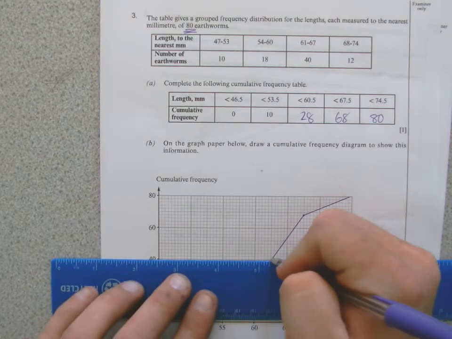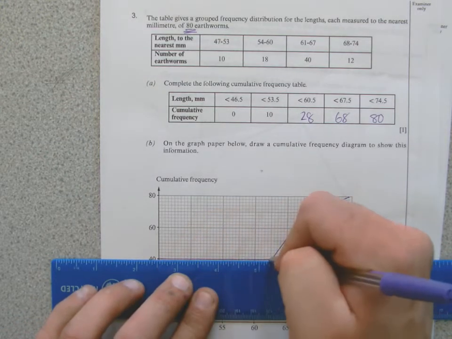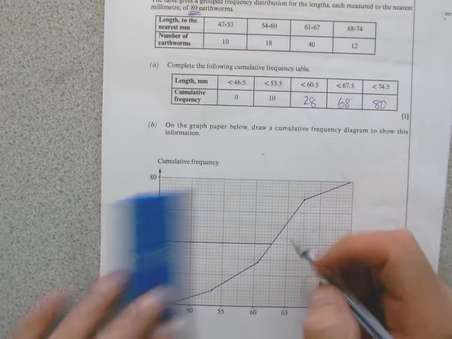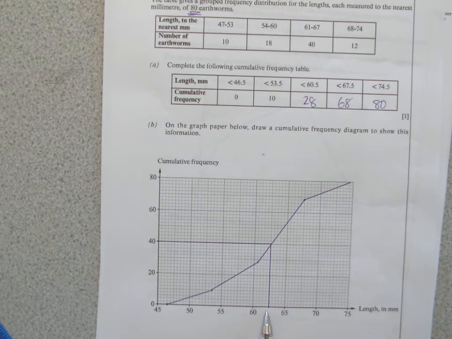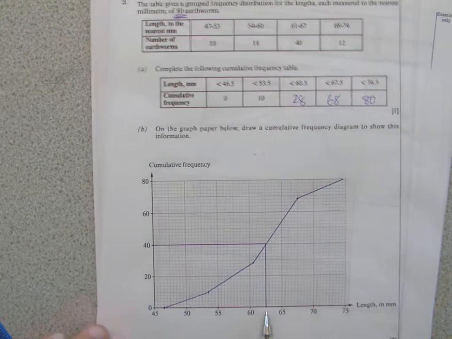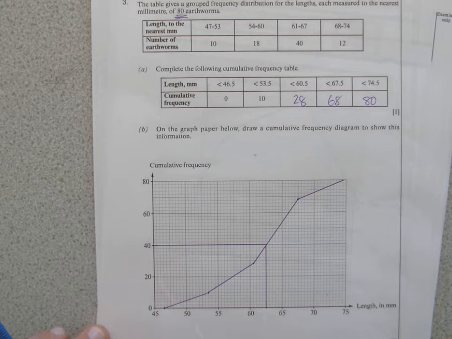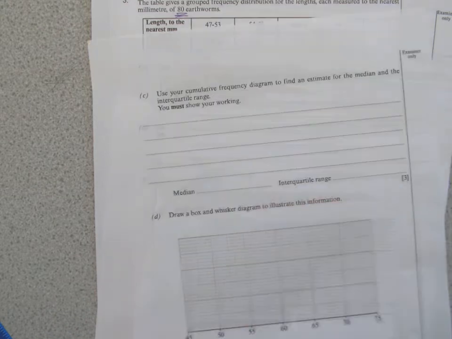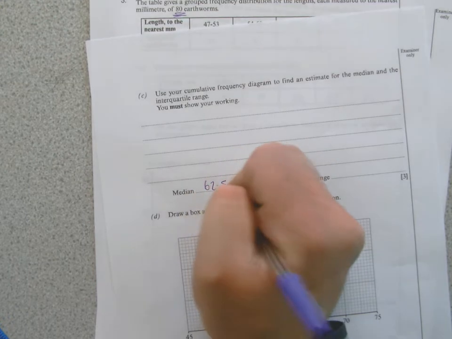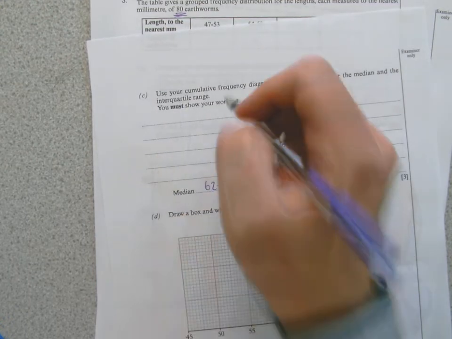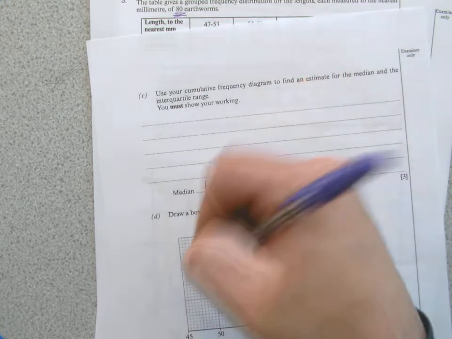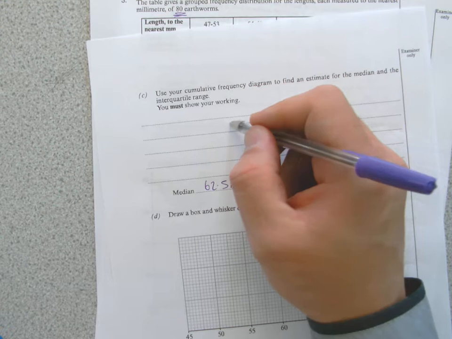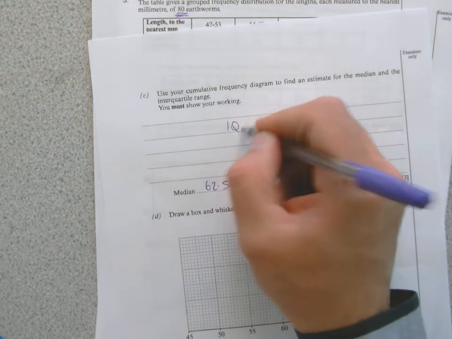So we draw a line across at 40 for the median, and then you draw a line down, and you can see what the median earthworm is going to be. The 40th earthworm is the middle one, and it's going to be 62.5 millimetres. It says you must show your working. Well, that's fine, but the working is on the graph as well. I've drawn the lines.